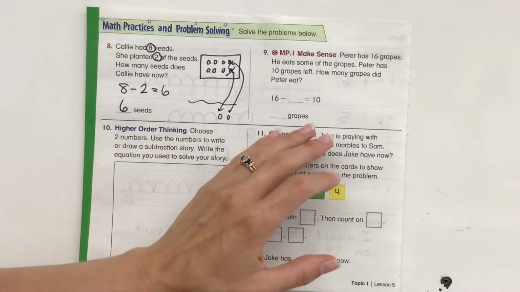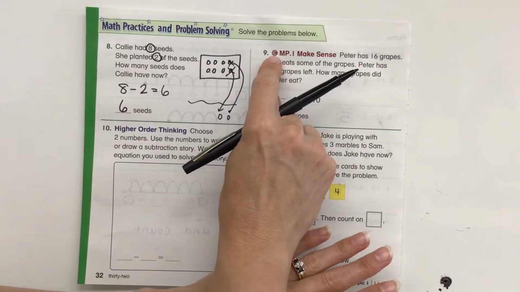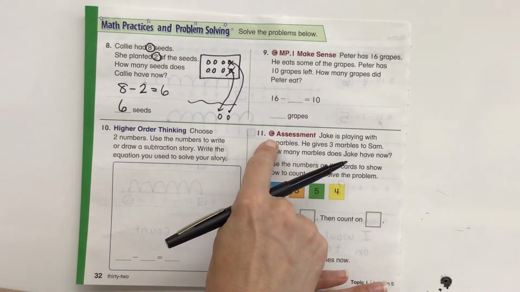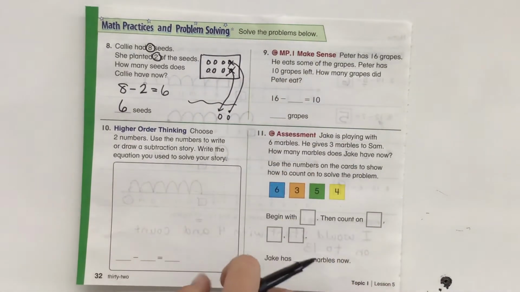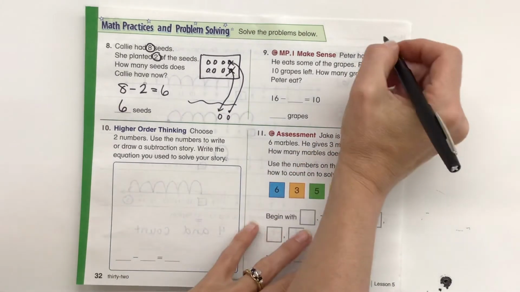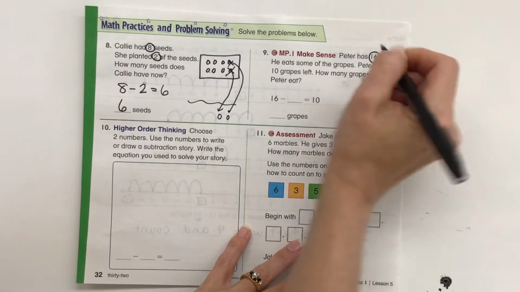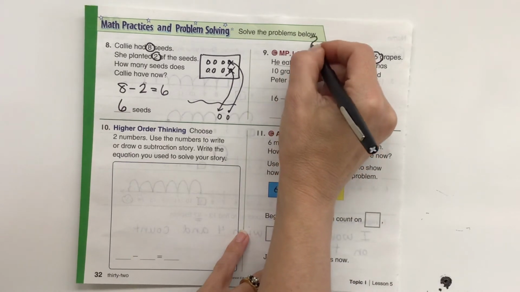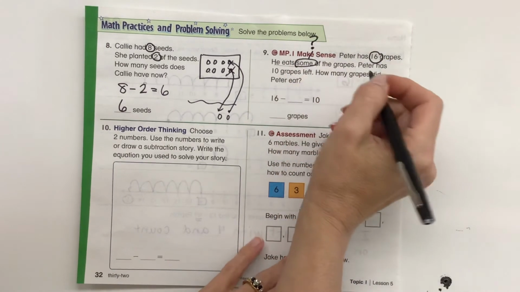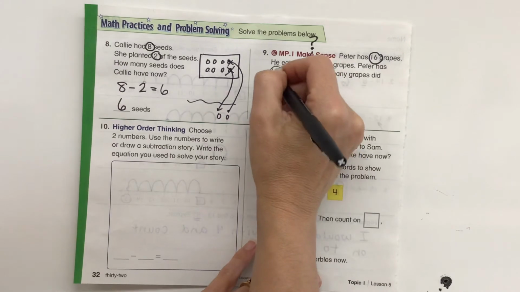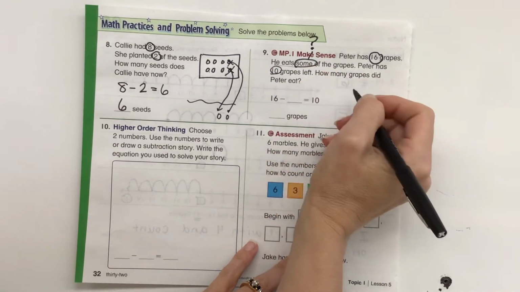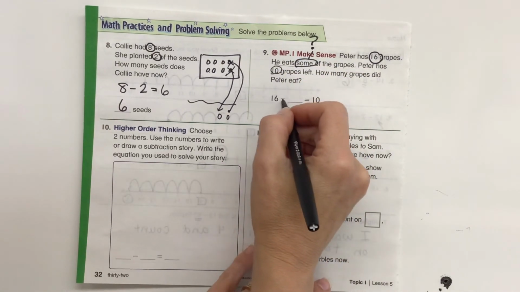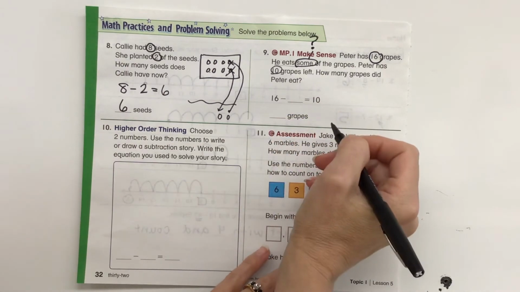Okay, let's take a look at this one. Again, it's got that Common Core symbol on it. So does that one. So it lets us know questions just like this are going to be on our final assessment. Okay, Peter has 16 grapes. He eats some of the grapes. How many does he eat? Some. We don't know. It doesn't tell us. But then he has 10 grapes left. How many grapes did Peter eat? 16 minus something equals 10.